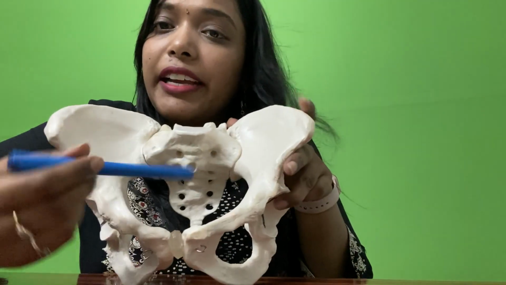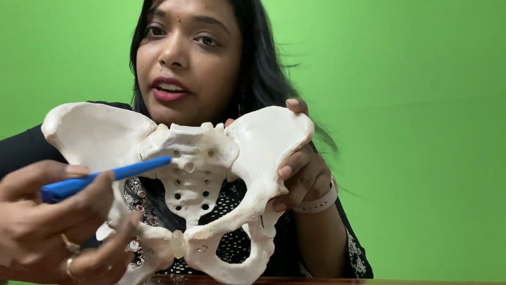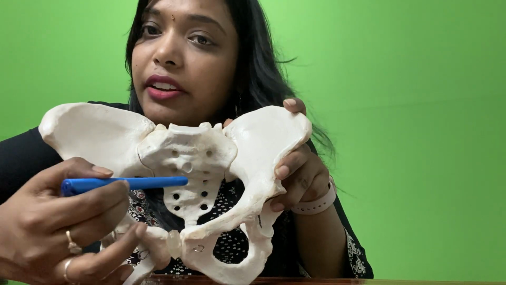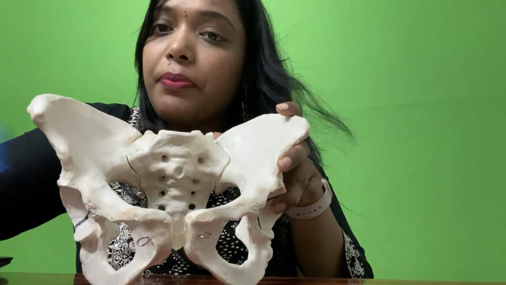Next, this is the sacral promontory. These two sides are the ala of the sacrum, and you can see the holes on the sacrum. These are the sacral foramens through which spinal nerves will enter.